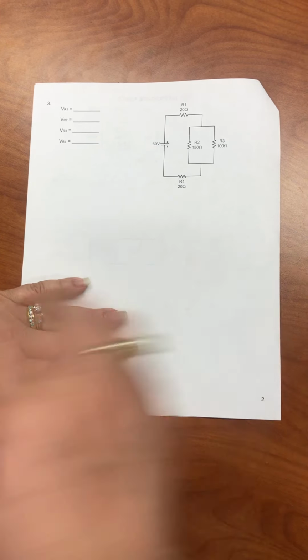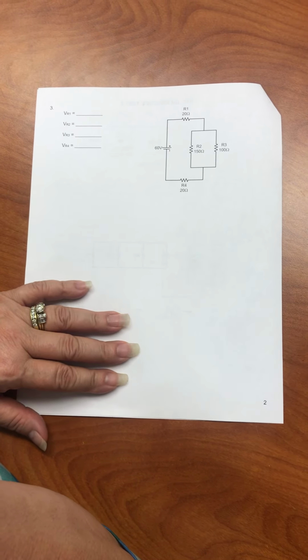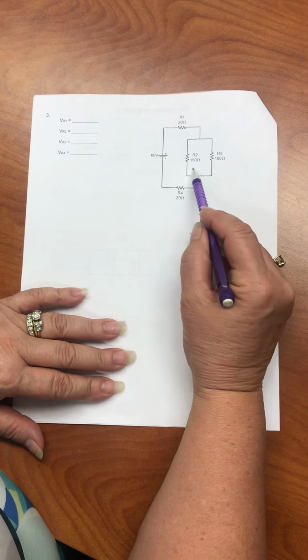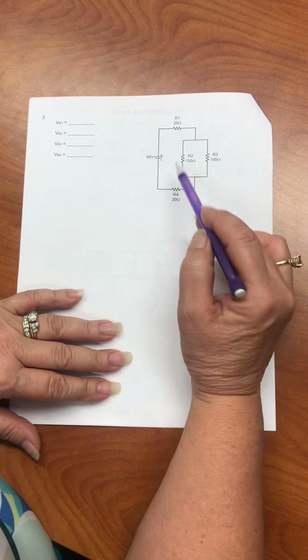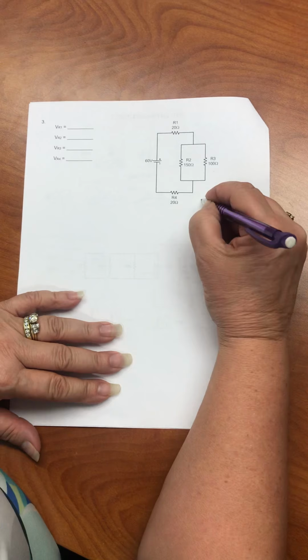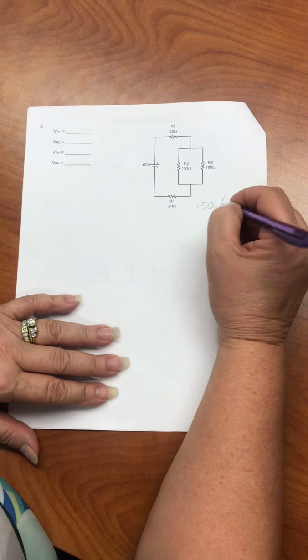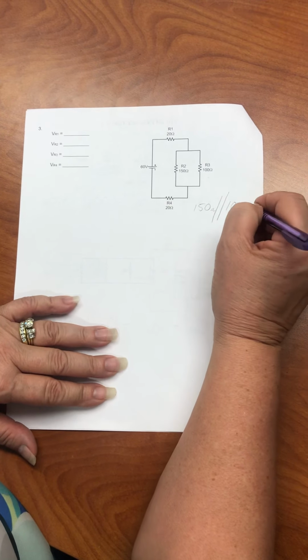Okay, so this is a series parallel. So we have to do this parallel combination first, and then that answer would be in series. So we have 150 ohms in parallel with 100 ohms.